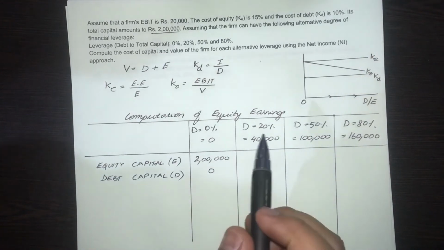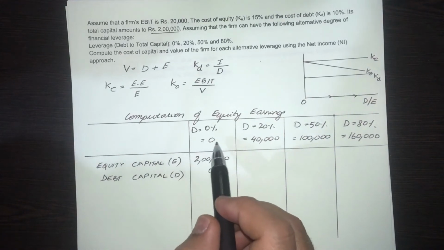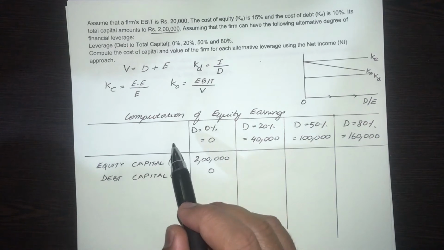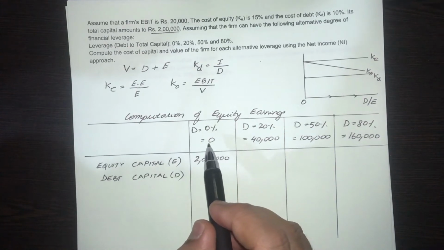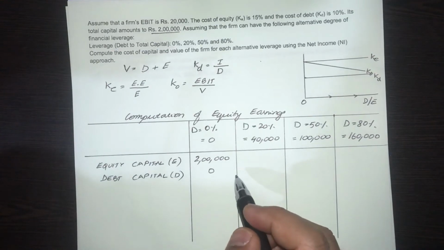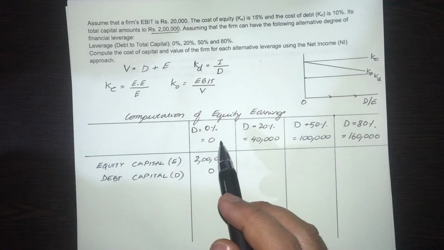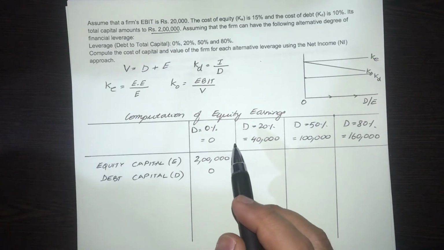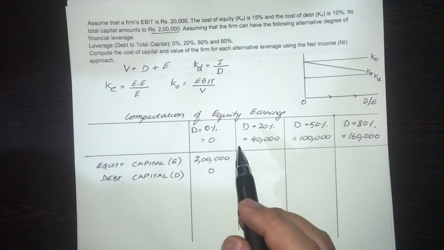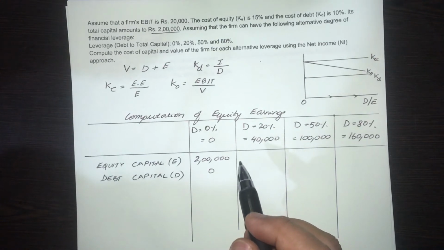Another thing to remember: when there is no debt in the capital structure, that firm is known as an unlevered firm. Again, I'm repeating, a firm that does not employ debt in its capital structure is known as an unlevered firm, and a firm that employs debt in its capital structure is known as a levered firm.